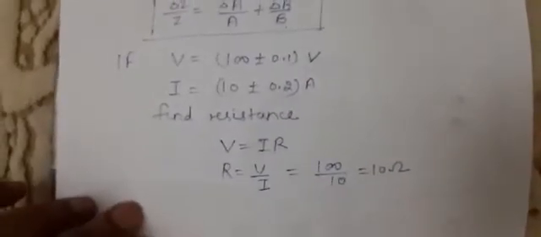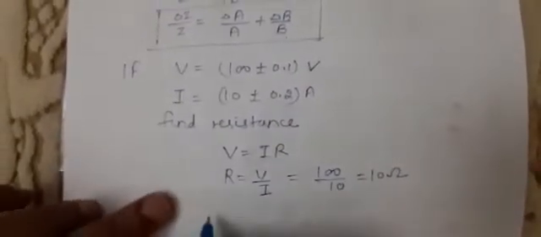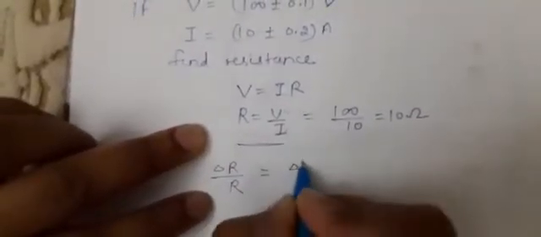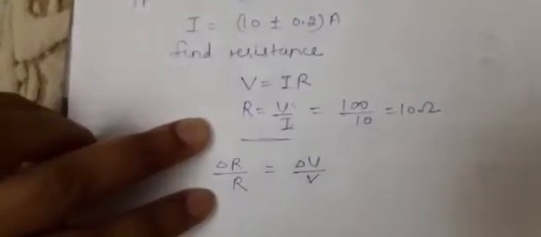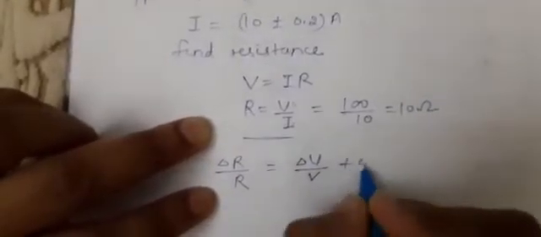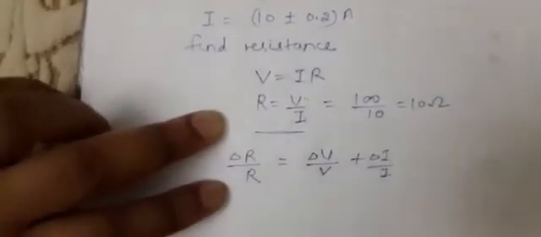Now to find the error limits, as this is the division of voltage and current, you have to find the fractional or relative error in R. This will be equal to the sum of the relative errors in voltage and current.